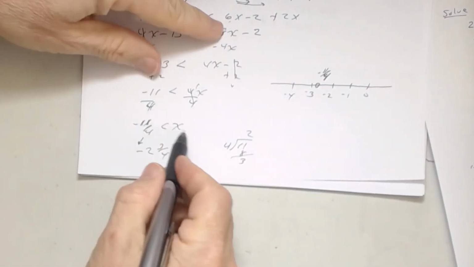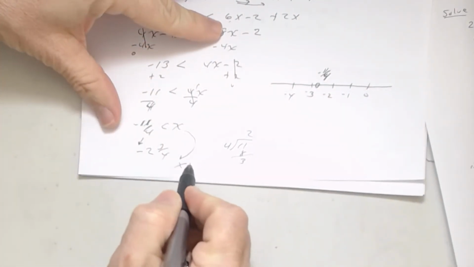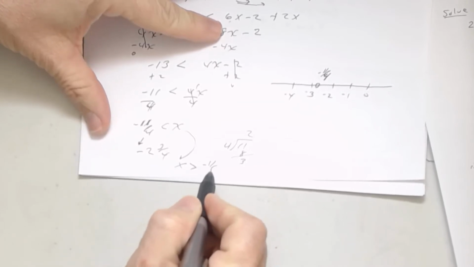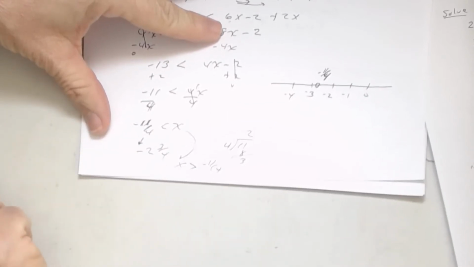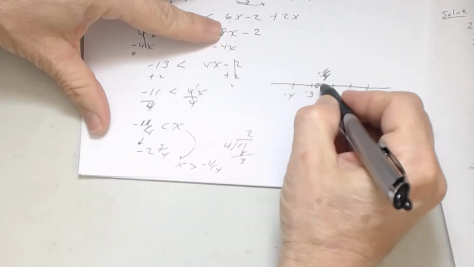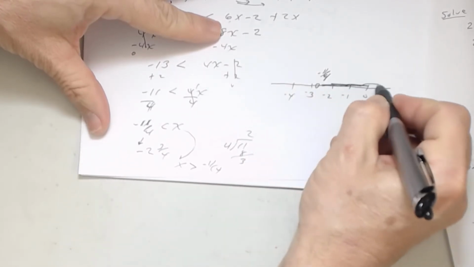So remember, we also talked about rewriting this. So you can rewrite this as x is what? Greater than negative 11/4. They mean the same thing. And so you're actually going to the right. So negative 11/4 is the smallest of all your solutions, although it's not a solution because there's no equal sign. So it's very easy to mess this up if you leave the variable on the right.